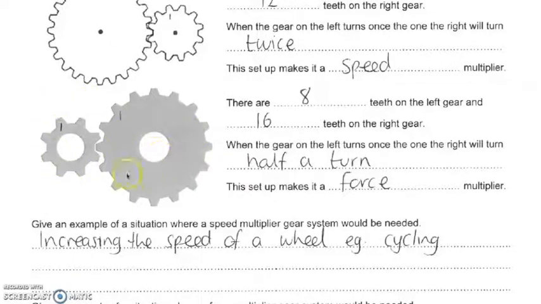So let's look at this next gear system. We've got 8 teeth on the left gear and 16 teeth on the right gear, which means when the gear on the left turns once, the one on the right will turn half a turn. That's simply because it's twice as large, and obviously 16 divided by 8 is 2. We call this setup a force multiplier. So for more rotations of the left gear, we're going to get a larger force being generated in the secondary gear.